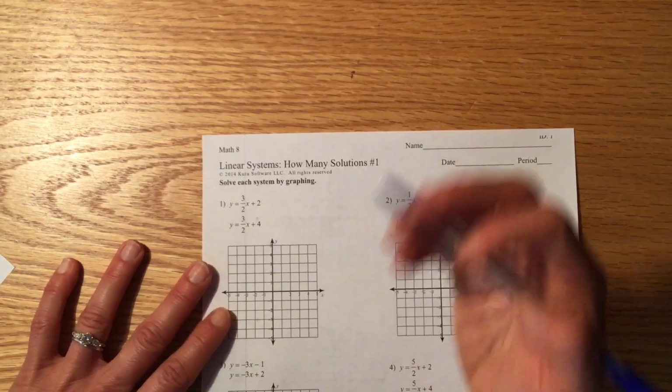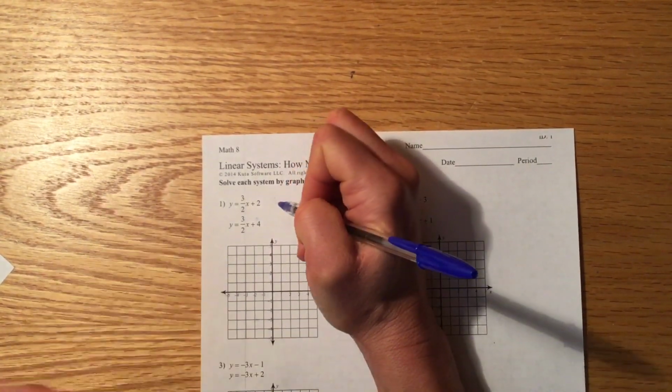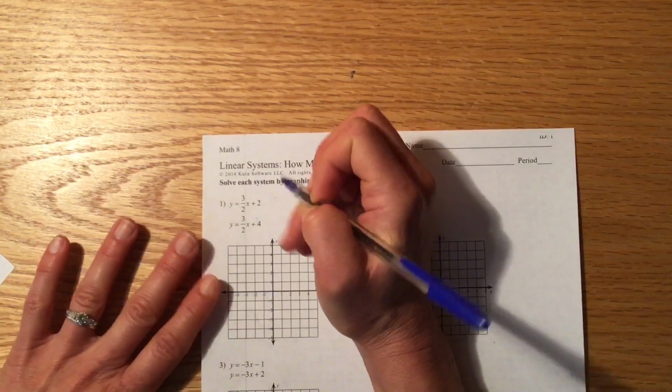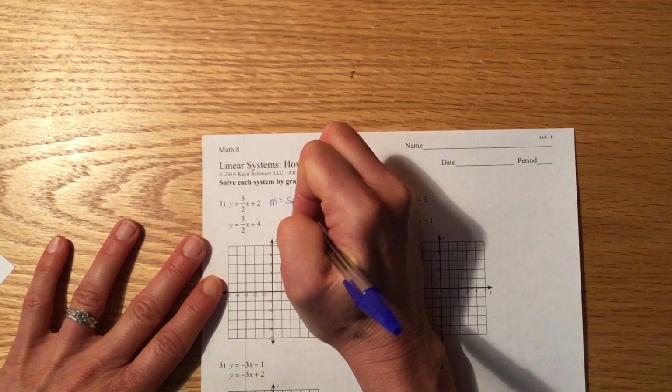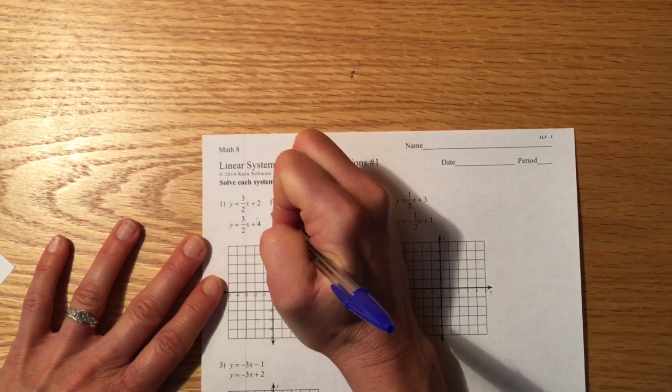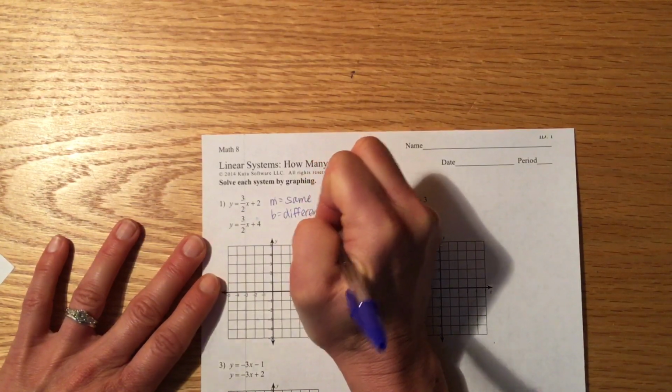That's something that you're going to want to pay attention to. You're going to see what happens every time the slopes are the same, but the y-intercepts are different, this is what happens.